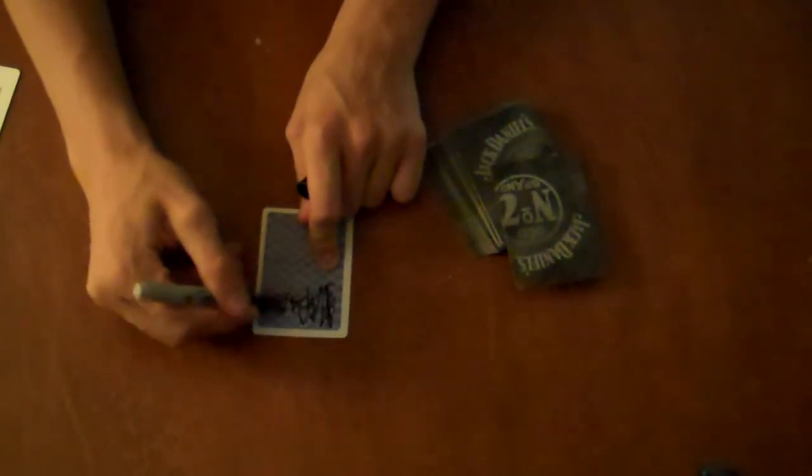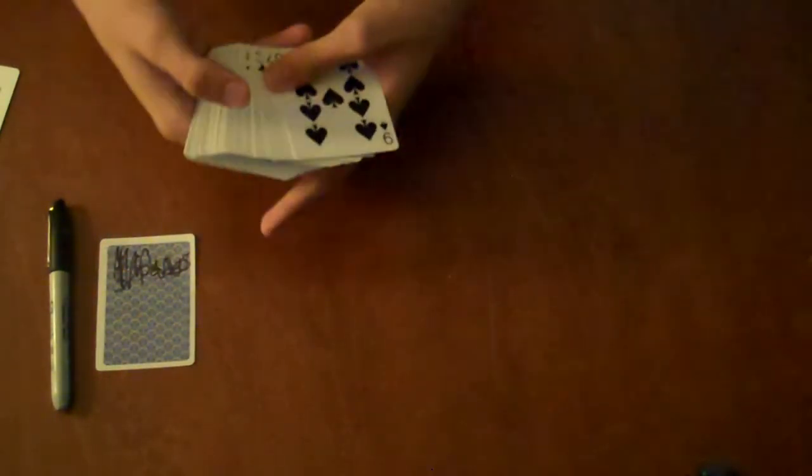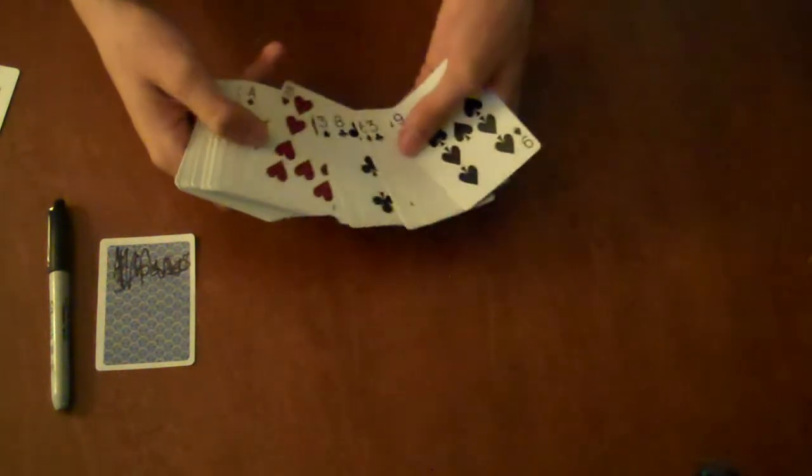There's no setup in the deck, well, not at the beginning. I'm just going to use the same card, just the other side. I have to explain this kind of quickly. So you take a normal deck and you tell them, I've got a normal deck here.